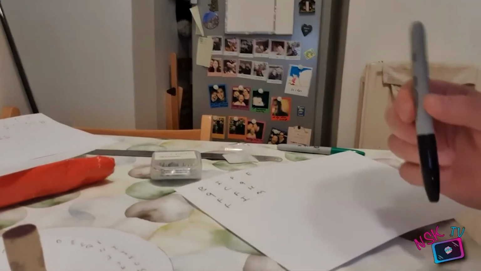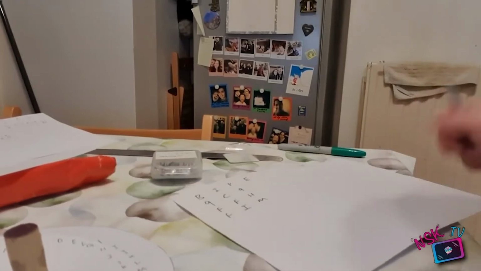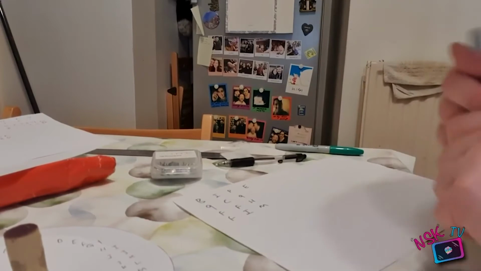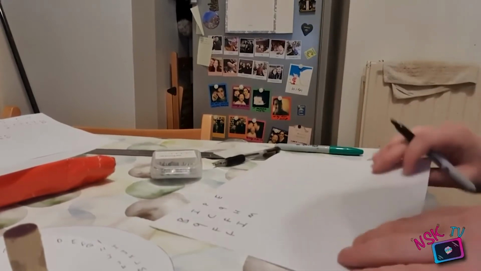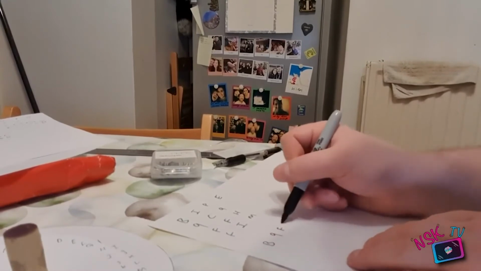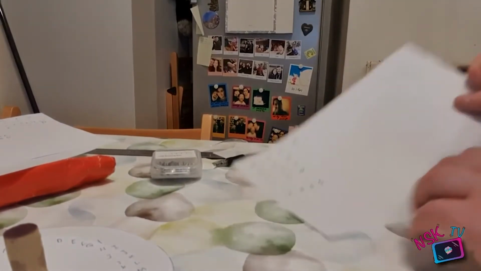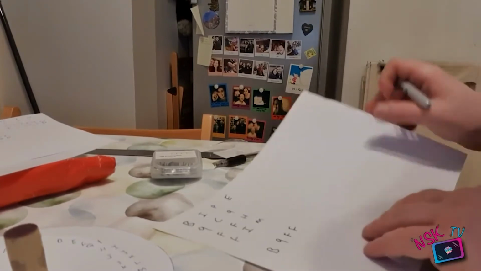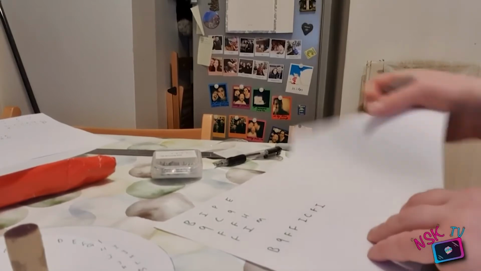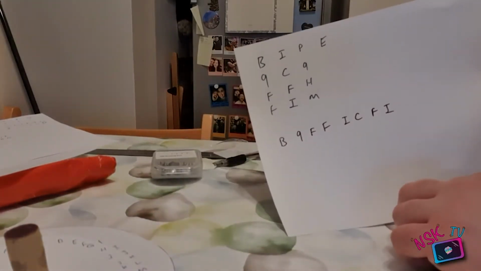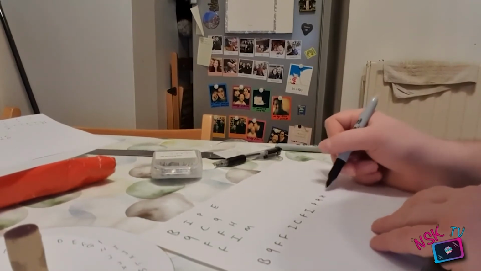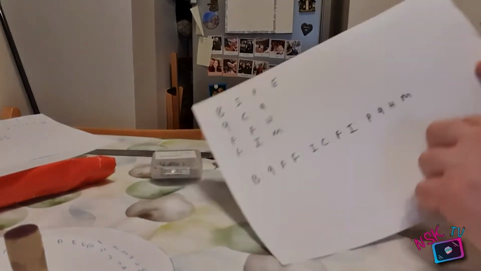So we'll go back to black now. So we've got a green square. It starts with B, and then it goes 9FF. So we're going to write that in a line. B, 9, F, F, and then it goes ICF, I, P9HM, and then it ends with E.